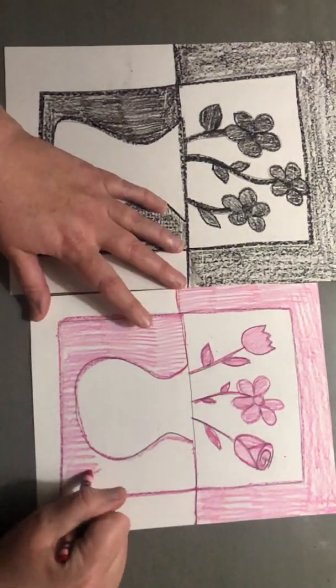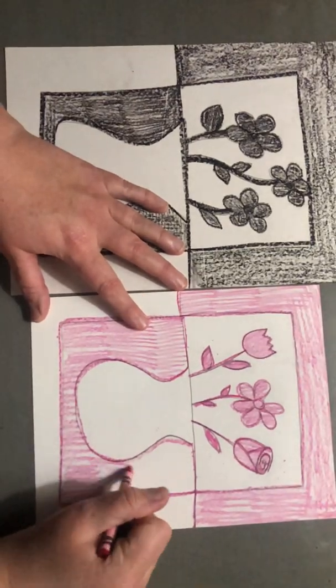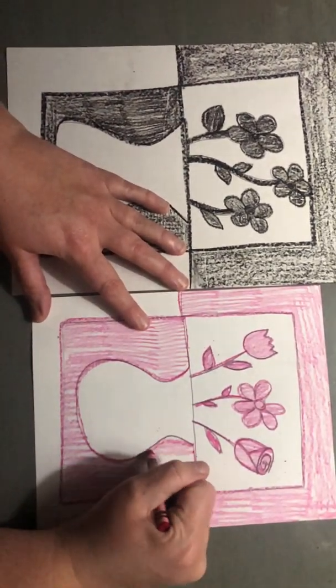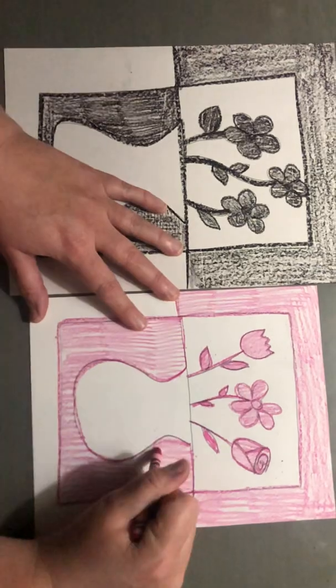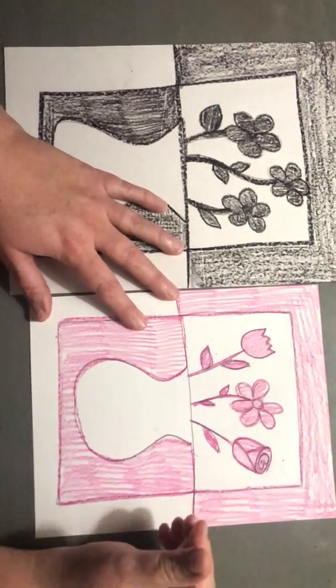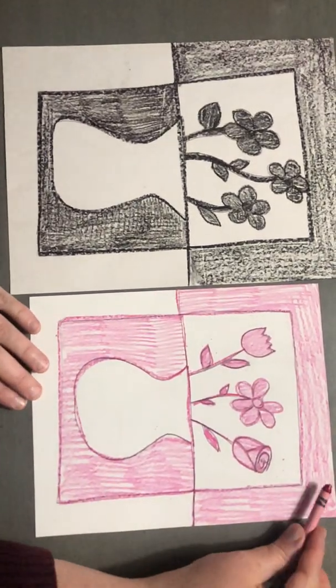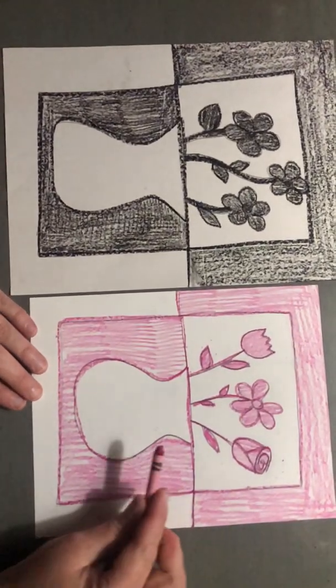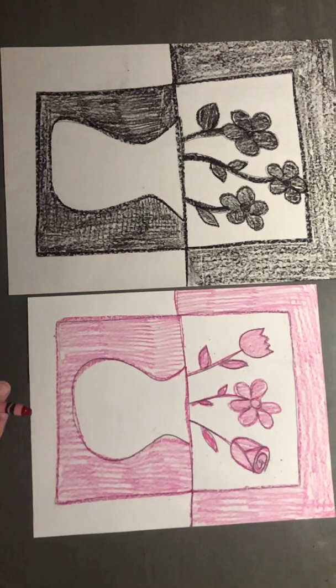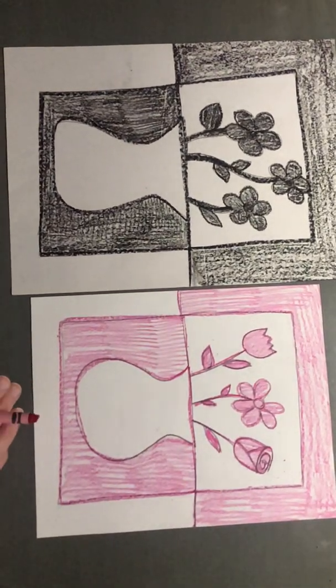Now, when we color in, we're just coloring it in. This is not a value project like our last ones. This project is all about positive and negative space. So when you color today, you want to color in the positive part on the top part of our paper and the negative part on the bottom part of our paper, okay?